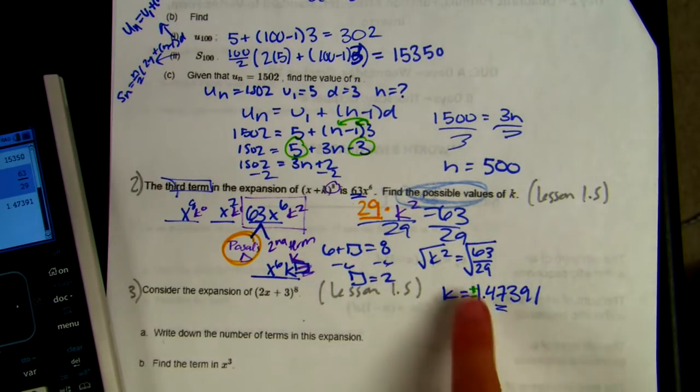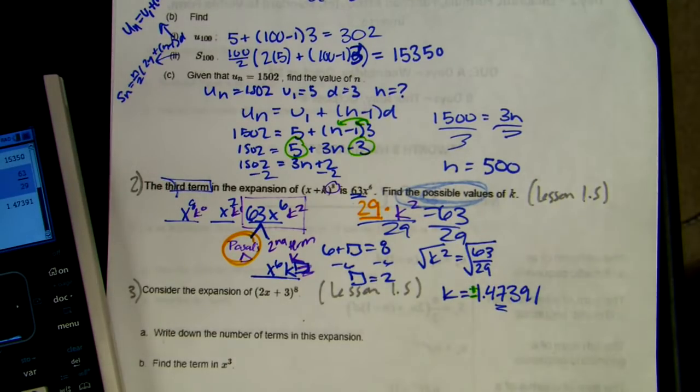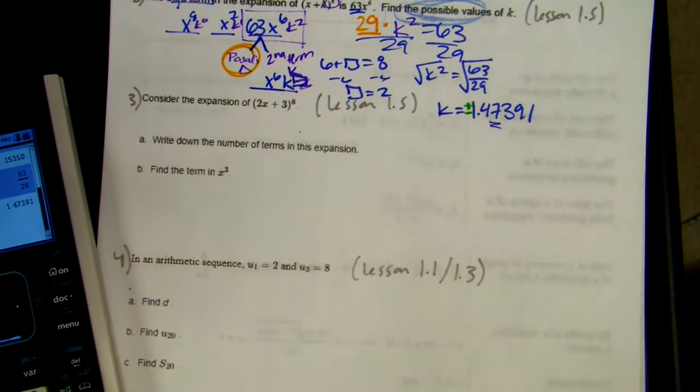That's not super important, but it's technically plus or minus 1.47391, something to be aware of. So that's why it says find the possible values. But it's okay if you just write k equals 1.47391. That also makes sense. Good, so that was actually a really cool application of a binomial expansion problem.